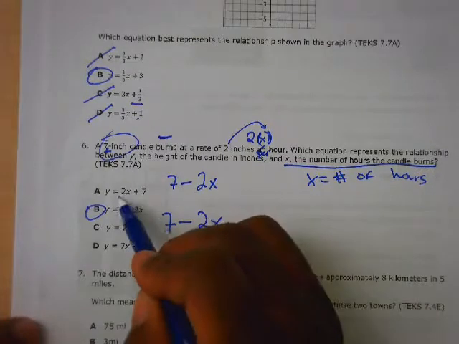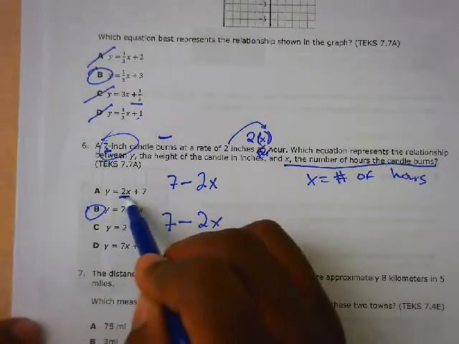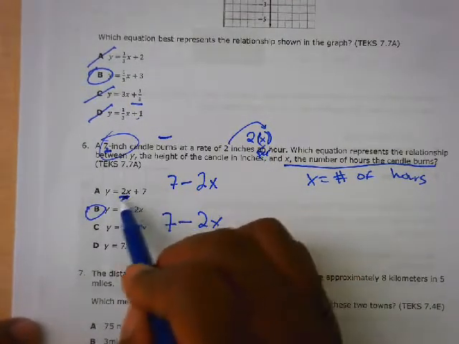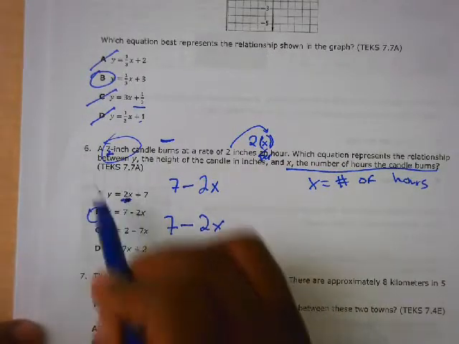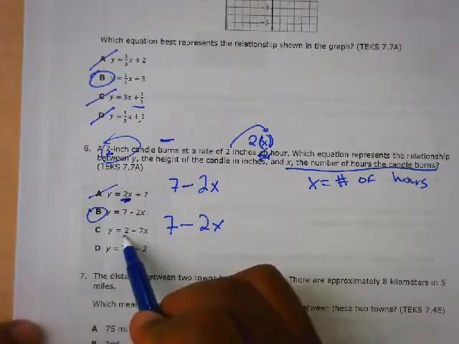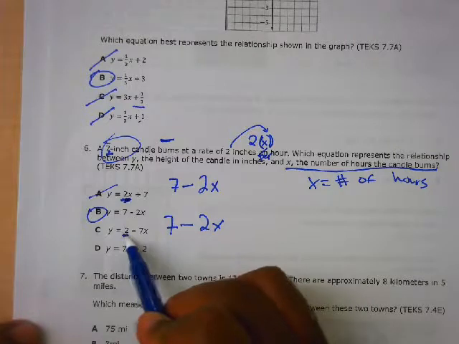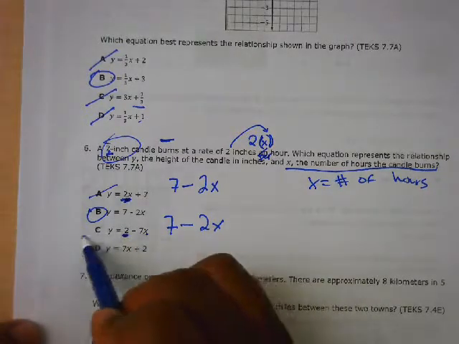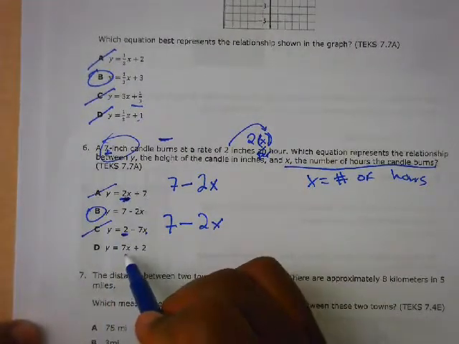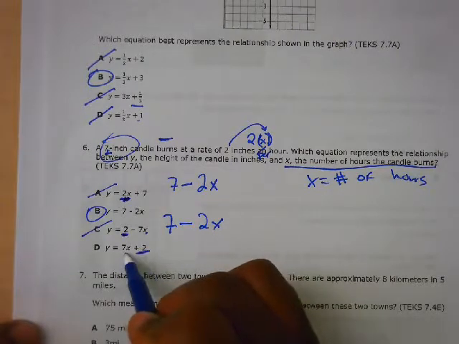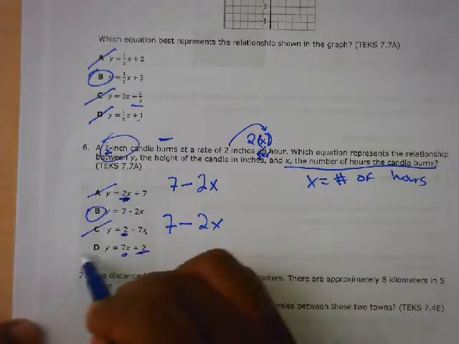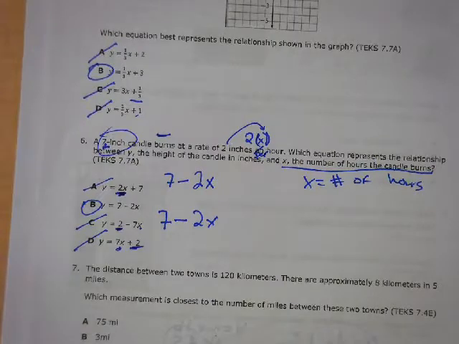A can't be right because it's burning. It's not adding 2 inches per hour. So that can't be right. This one basically says that it started at 2 inches and it burns 7 inches per hour. That can't be right. And this one says, again, it started at 2 inches and it grows 7 inches per hour. That can't be right. So B is the answer.